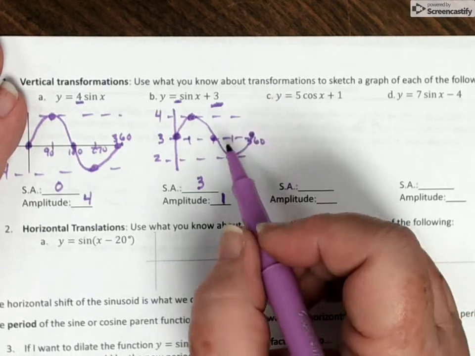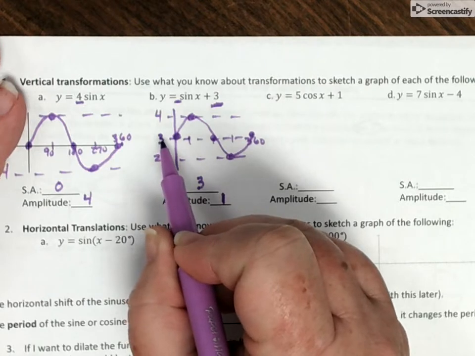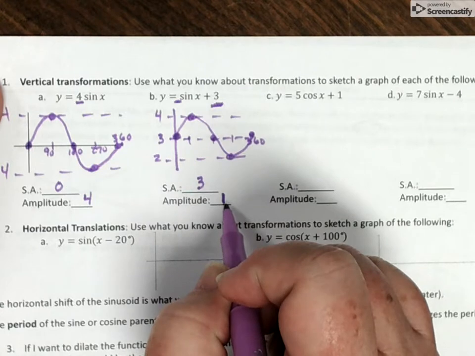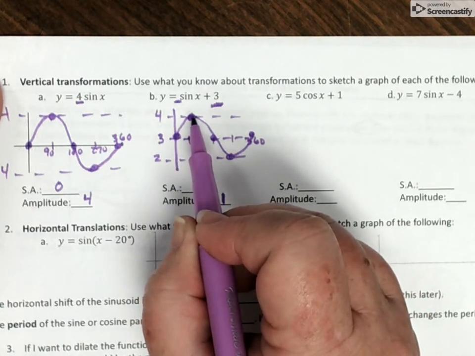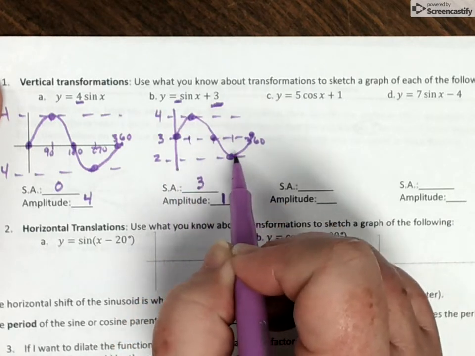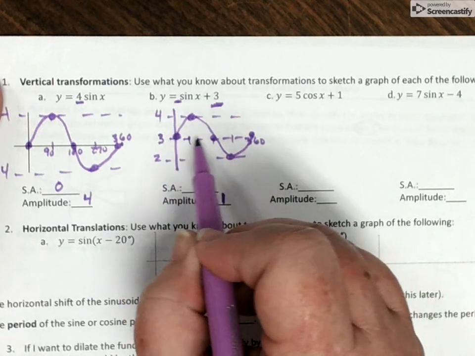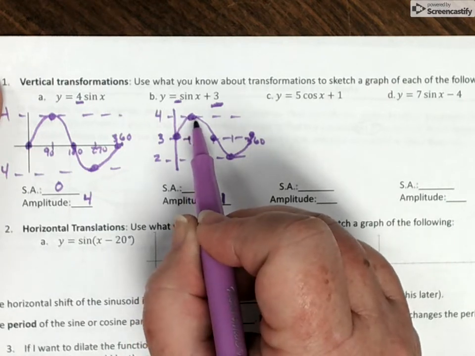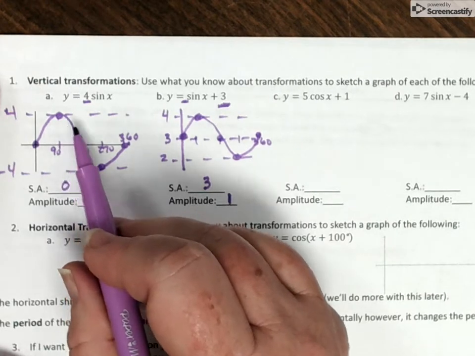So if the sinusoidal axis is at 3, notice my midline is now at 3. I didn't put the x-axis, I just put 3. And if the amplitude is 1, that means the height from 3 plus 1 would give me the maximum, and 3 minus 1 would give me the minimum. So the domain of this is still all real numbers, but the range is from 2 to 4. This graph is going to go from 2 to 4 instead of negative 4 to 4.